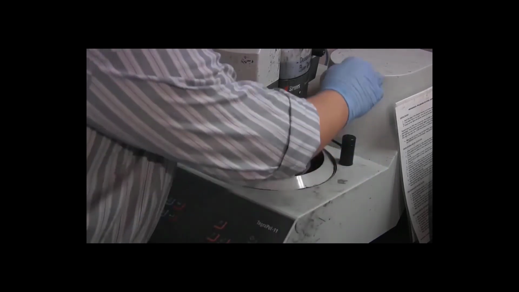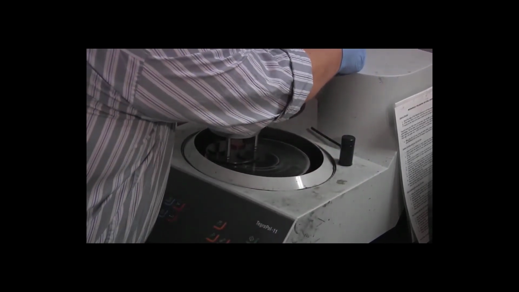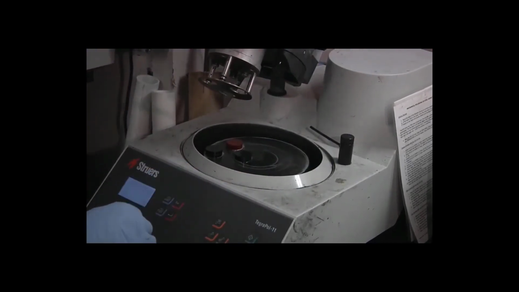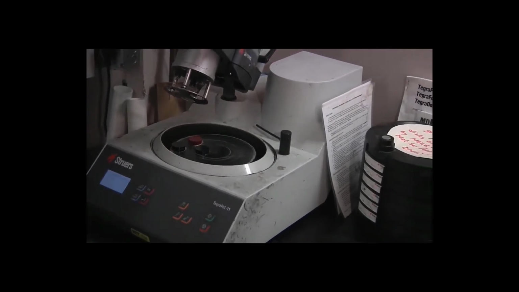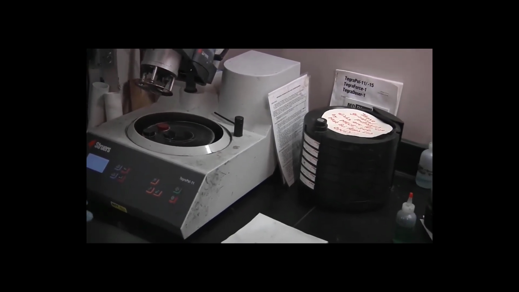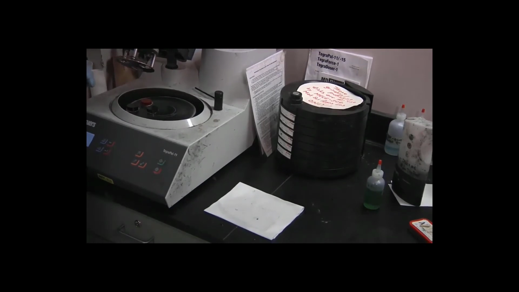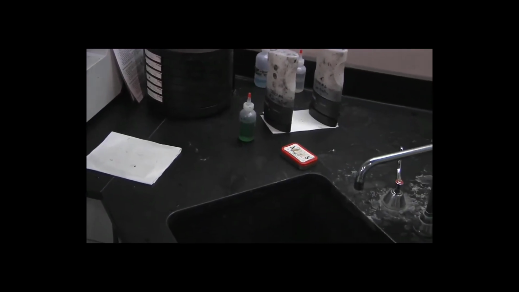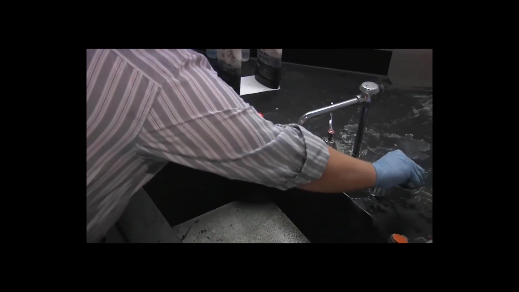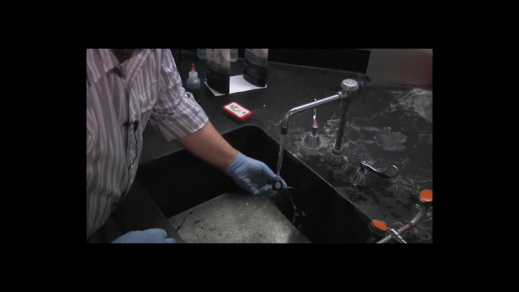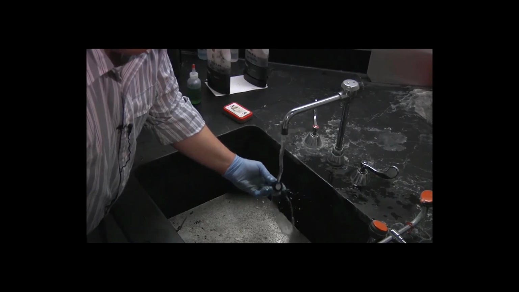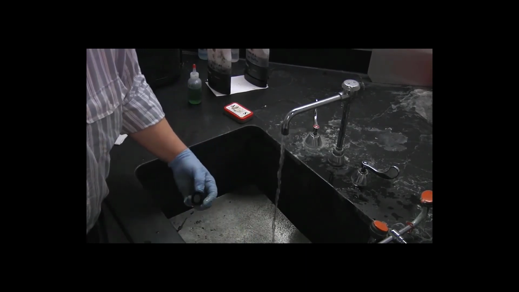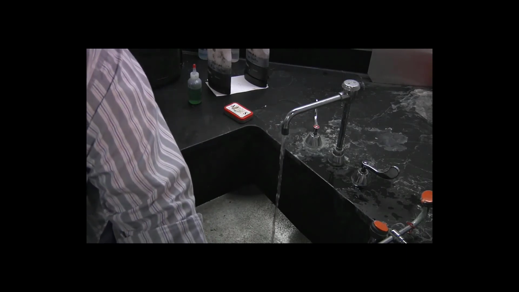Okay, our second polishing step is done. As you can probably hear, I've already turned on the dryer. Lift the specimen mover head, and once again I'm going to remove the specimens one at a time, rinse each one in turn, and then dry it immediately. So we'll start with the black specimen. Rinse it under flowing water. Rinse it with alcohol and dry it.